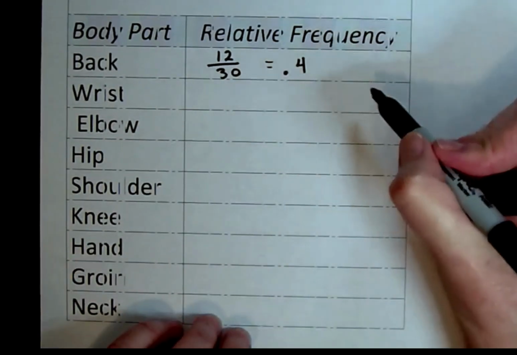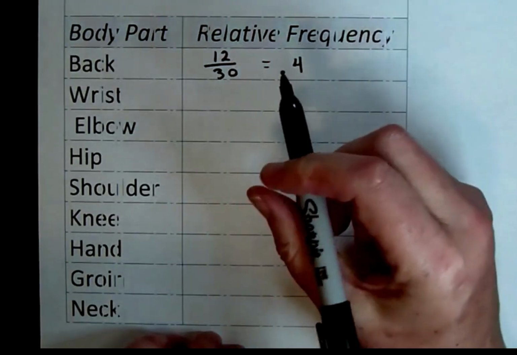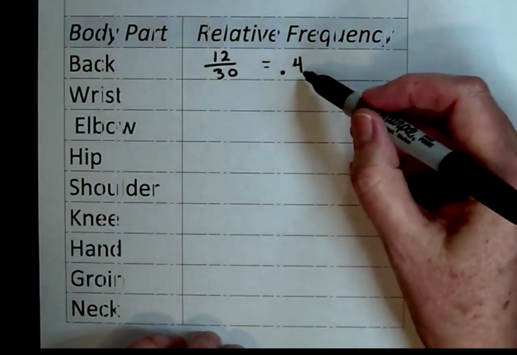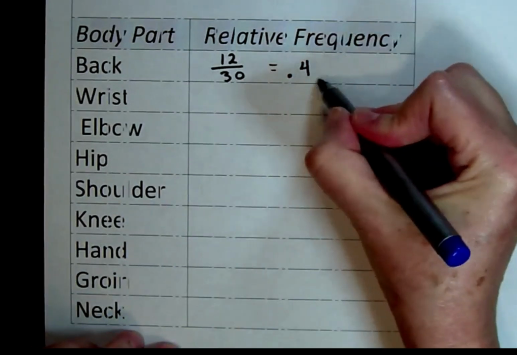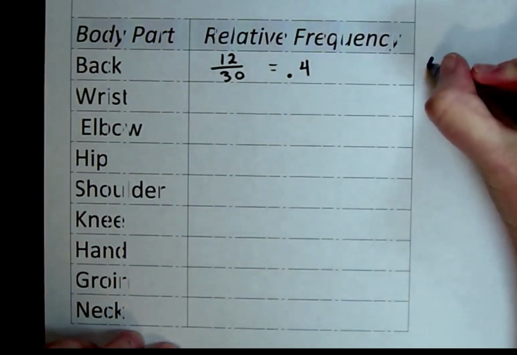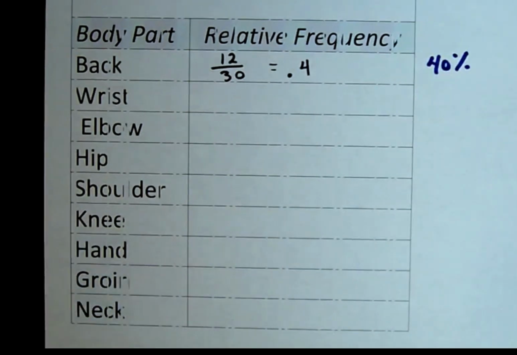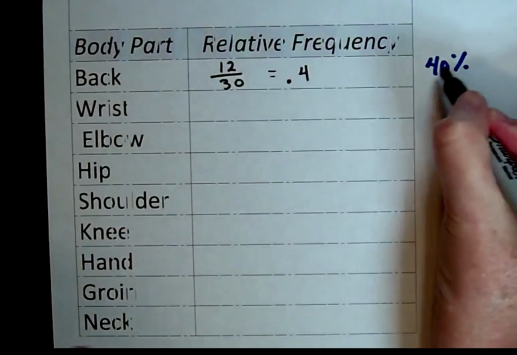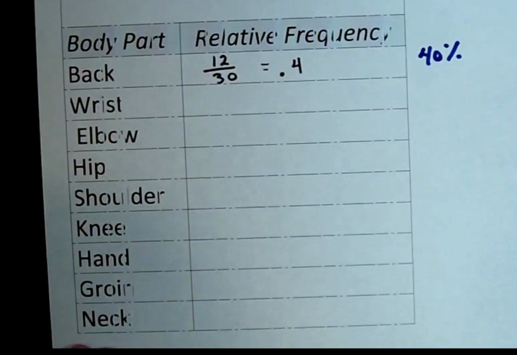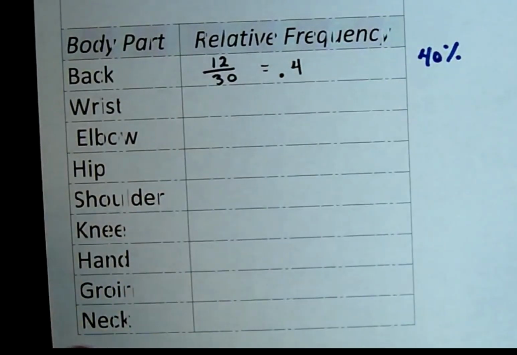Let me just remind you that we're going to do this in decimal form, but to convert a decimal to a percent, you move the decimal point over 2 places. So this would be the same thing as saying 40% of the data values are the back. And you'll see relative frequencies expressed as percents as well sometimes. Okay. So let's go on.